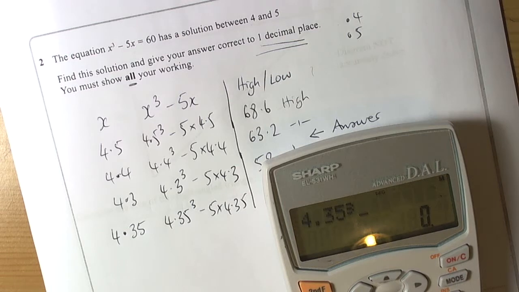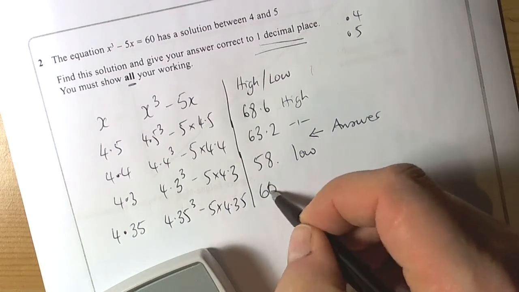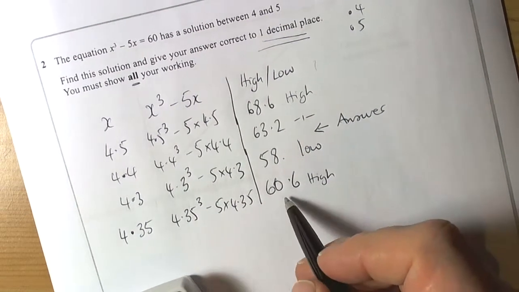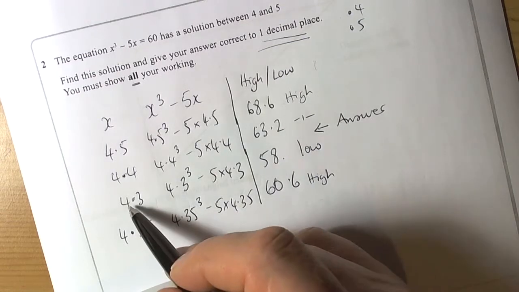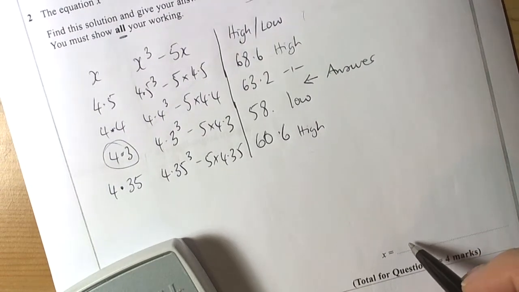So 4.35 cubed, take away 5 times 4.35, and that gives us an answer of 60.6, slightly high. So that tells us then that we're going to choose 4.3 as our final answer. So on the answer line we'd be writing in there 4.3.